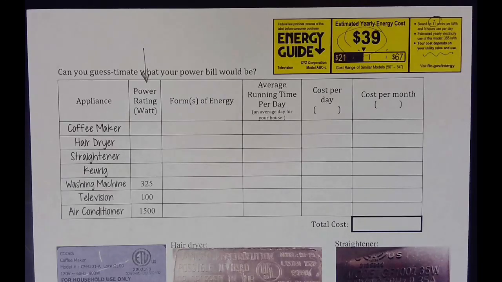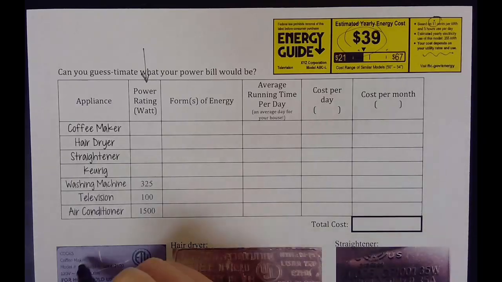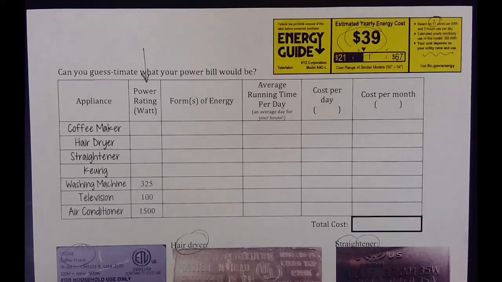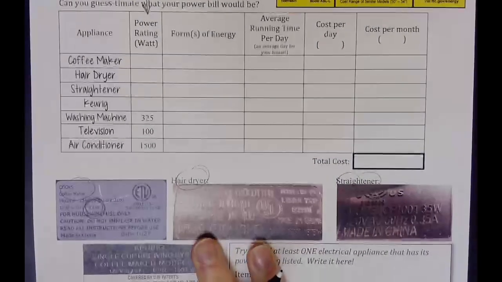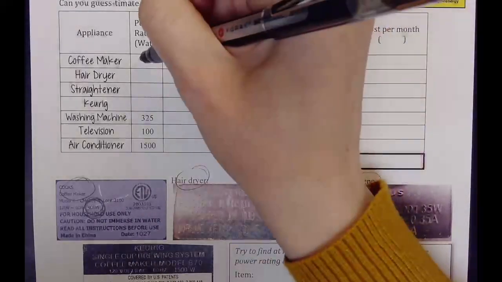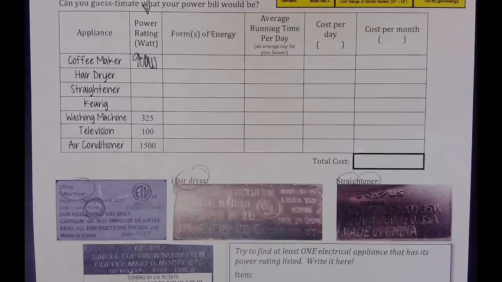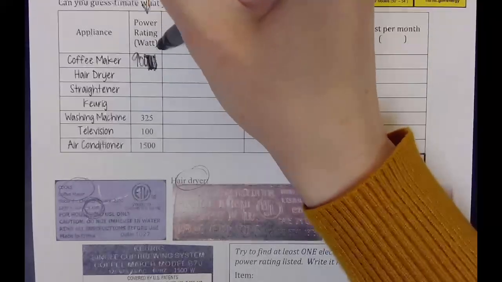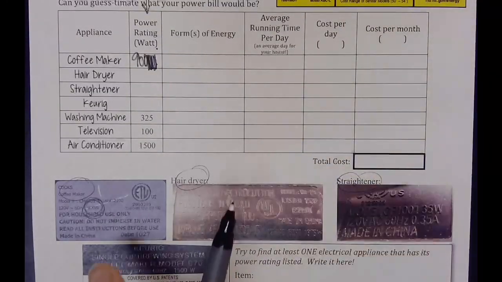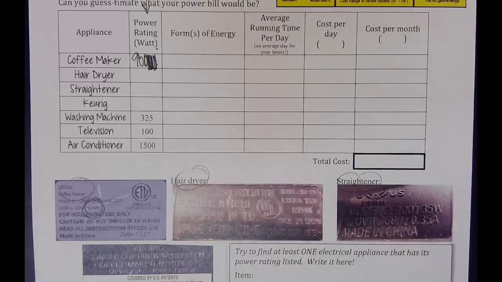Below you have your coffee maker, hair dryer, straightener. So if you can't tell, this is your coffee maker, your hair dryer, your straightener. I took some pictures of them, and it's asking you to find the power rating. So if I look right here on the coffee maker, I can see that it's labeled as a 900 watt. 900 watts to use that. So that's 900 joules per second.